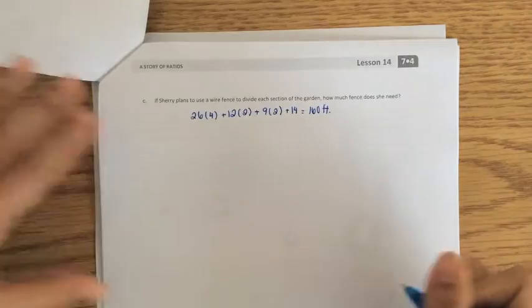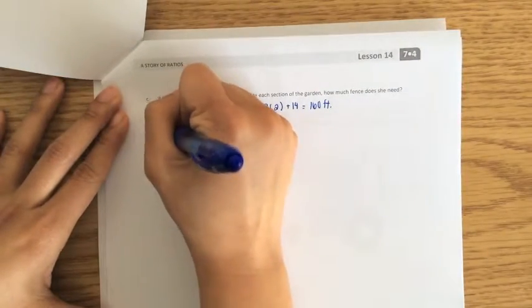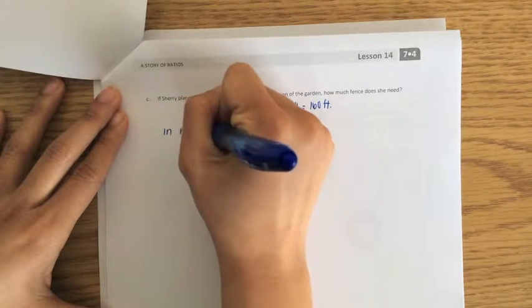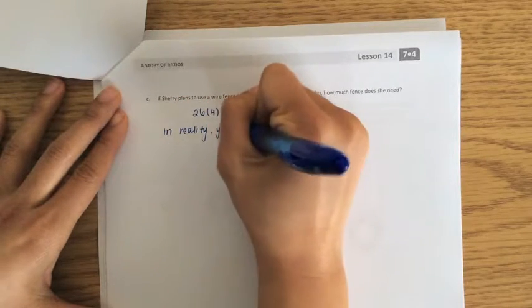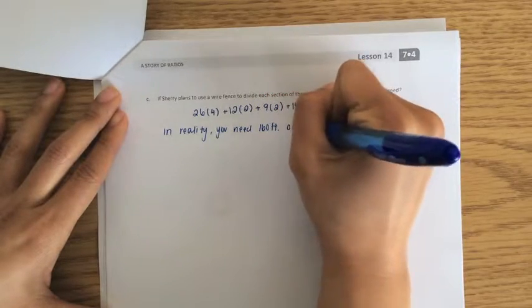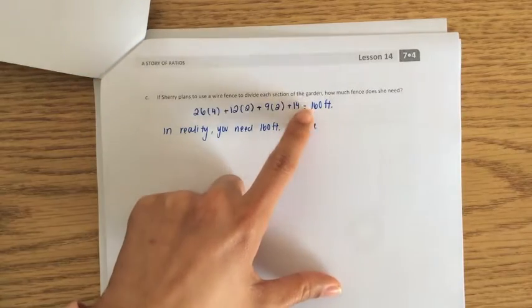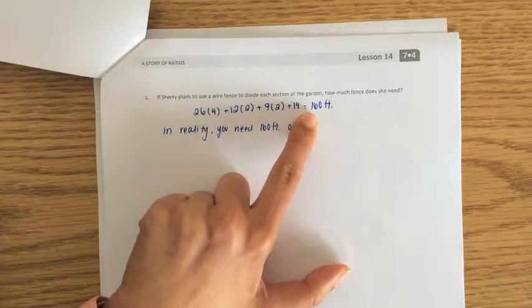So that means in reality, you need 160 feet of wire. But in the question, they're saying that she only wants to use 75% of whatever this is.